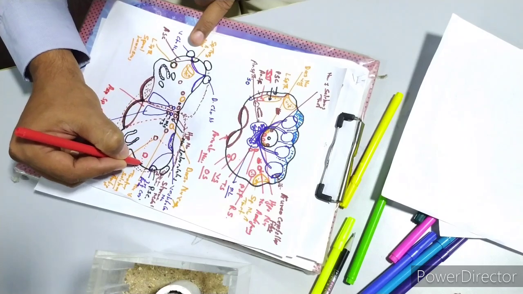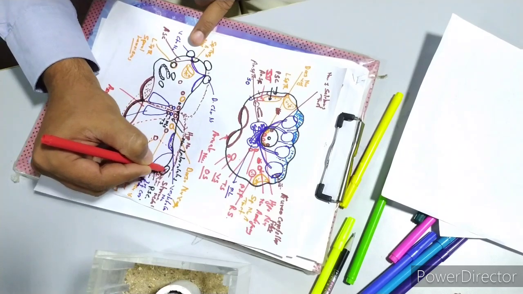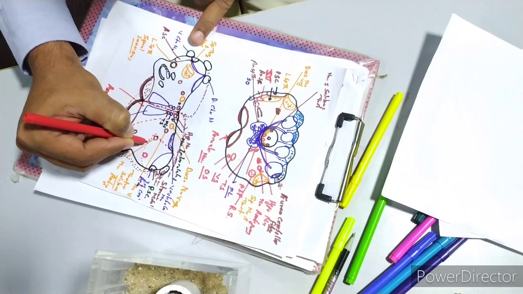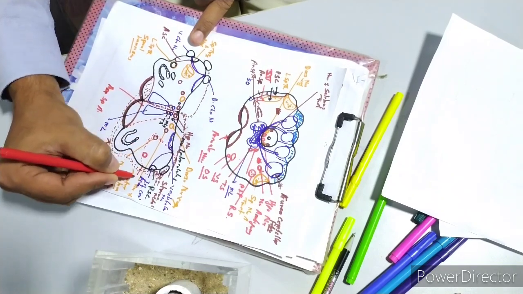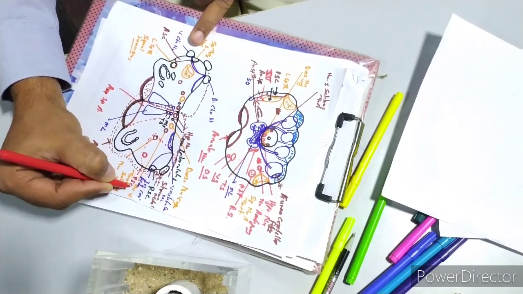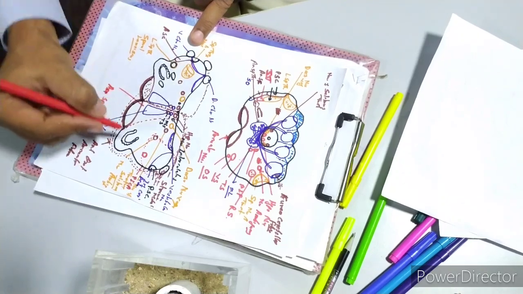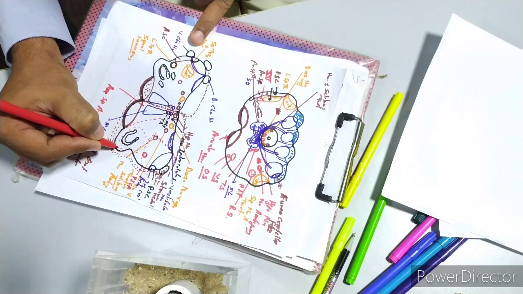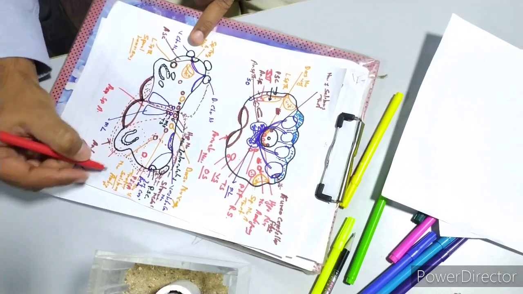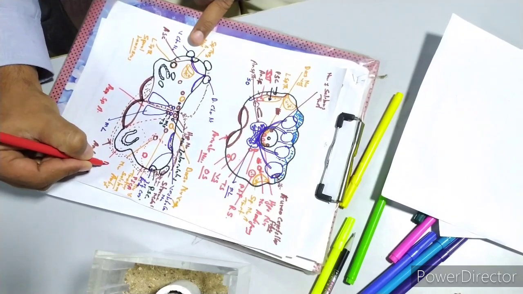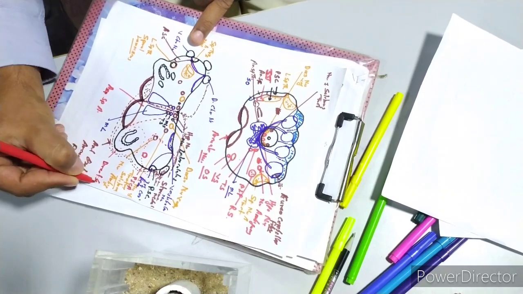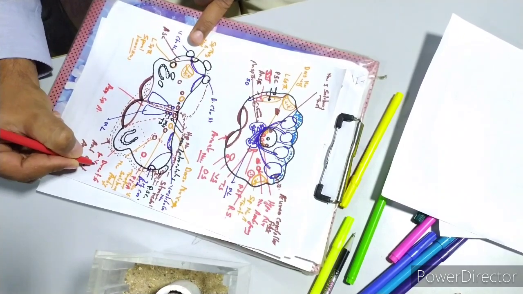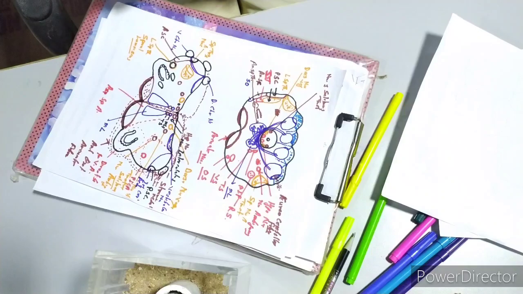This lateral area is supplied by the posterior inferior cerebellar artery. While this area of the inferior nucleus is supplied by direct branches from the vertebral artery.